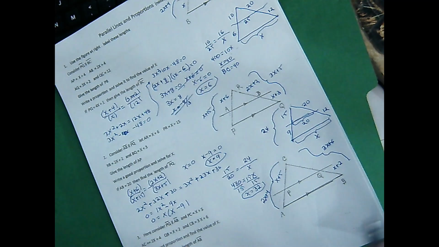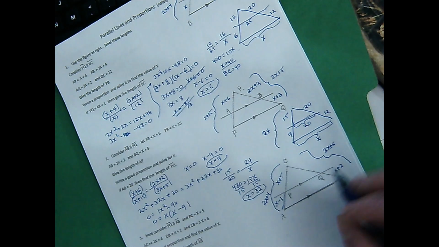What would be this lower length across here? If you subtracted x plus 5 from 2x plus 4, or if you think, what do you got to add to x plus 5 to make it become 2x plus 4, I think it'd be x minus 1. Isn't it true if you add those up, x minus 1 and x plus 5, you get 2x plus 4? Same kind of thing over here. What would I have to add to x plus 2 to get that 3x plus 6?